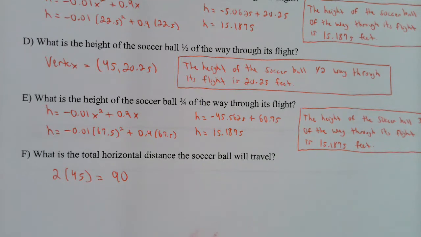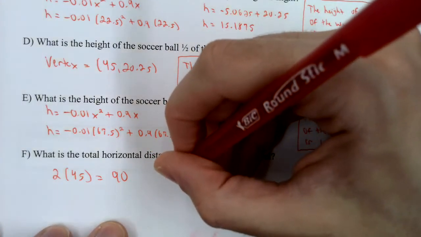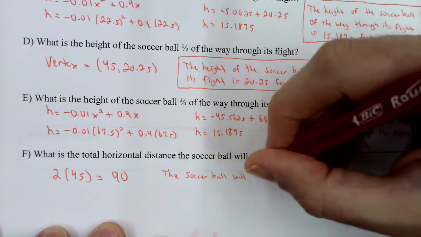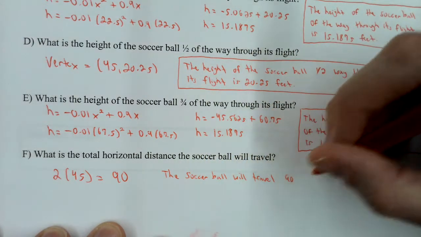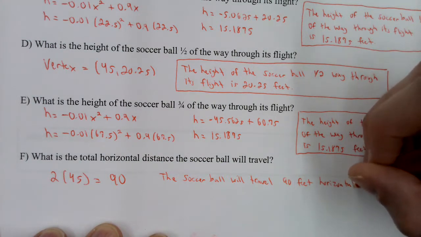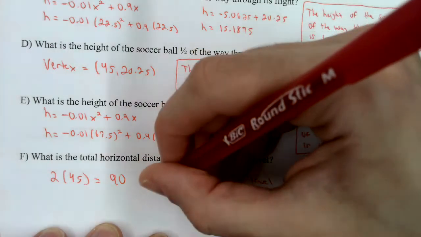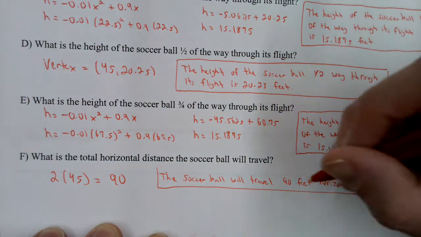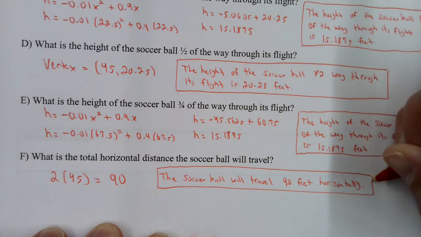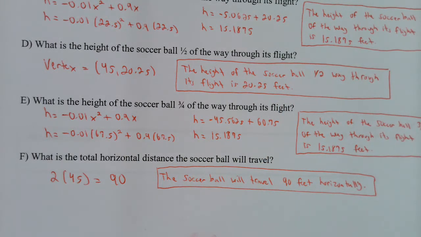And put it in a sentence. The soccer ball will travel 90 feet horizontally. I keep thinking yards. Okay, that was the longest problem by far. The next ones will be quicker.